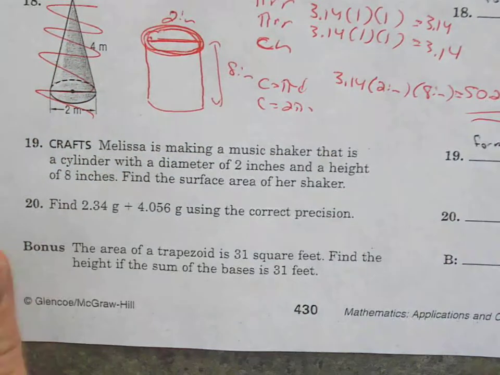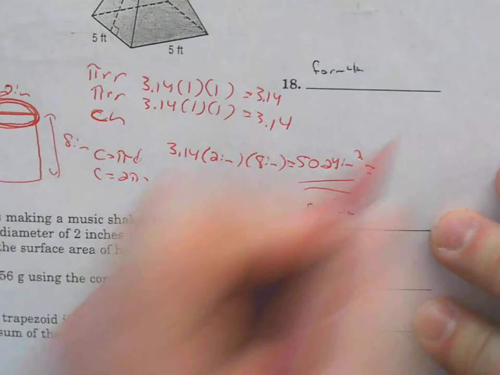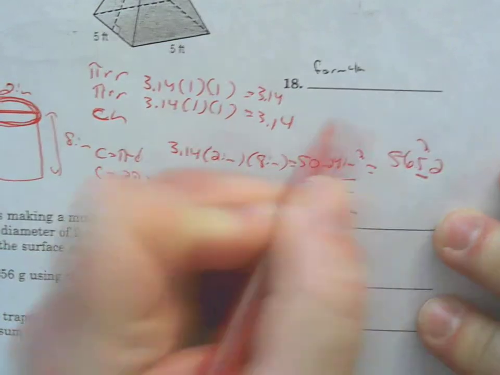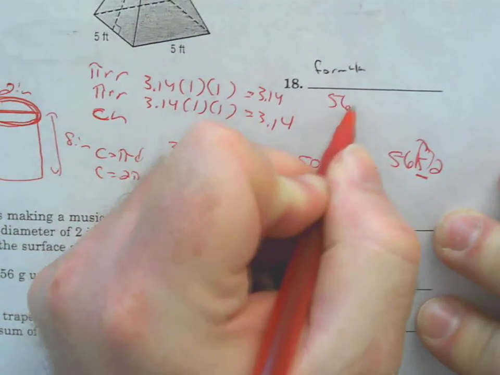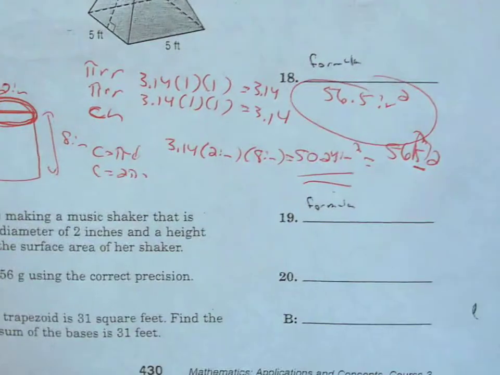Now, once I get to this, add up all 3 values: 50.24 plus 3.14 plus 3.14. On my calculator, it's going to give me an answer of 56.52. I'm going to round that to the 10th place. I'm going to call it 56.5 square inches.